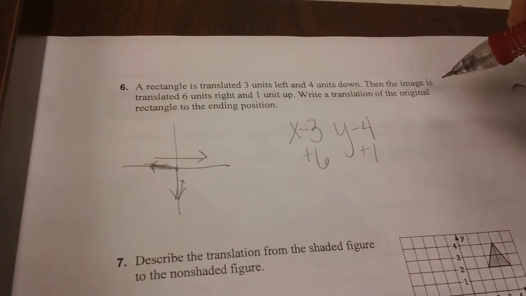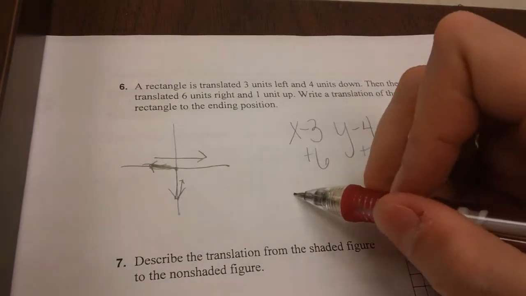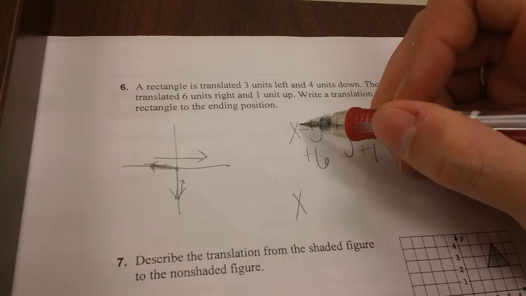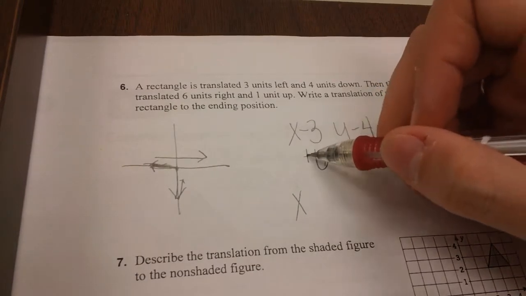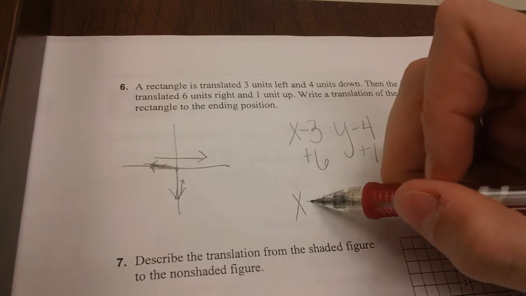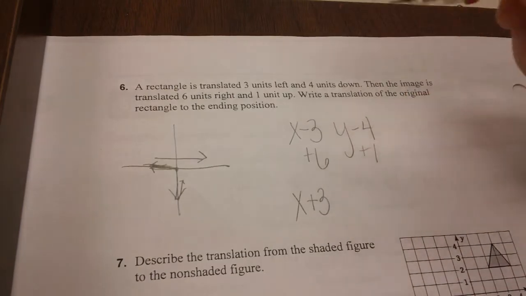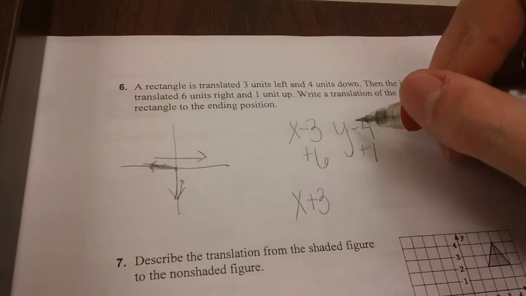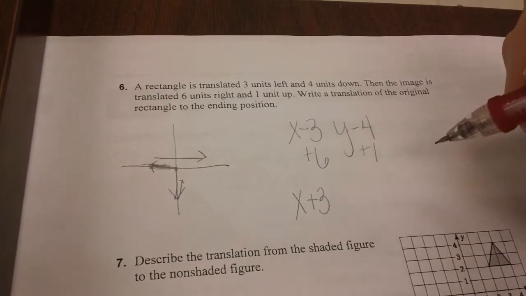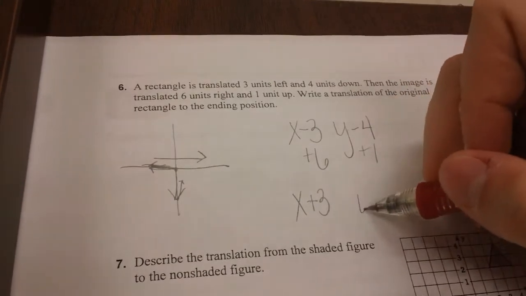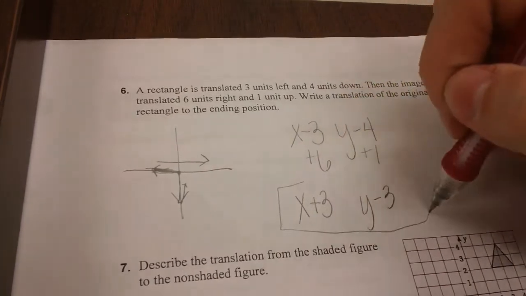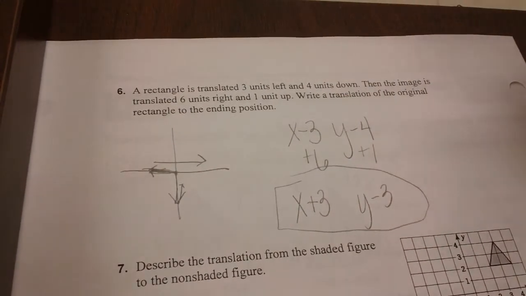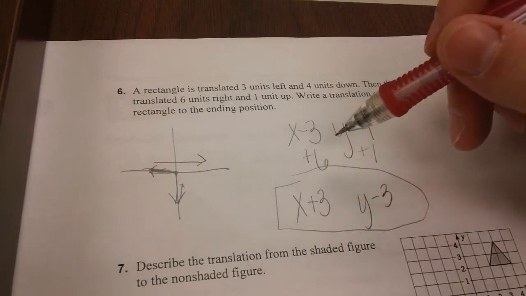So my translation of my original rectangle to my ending position, well, whatever my x is, if I do minus 3 and then plus 6, negative 3 plus 6 ends up at plus 3. And if I go down 4 and then up 1, I end up with y at negative 3. So those are my translations in the end.